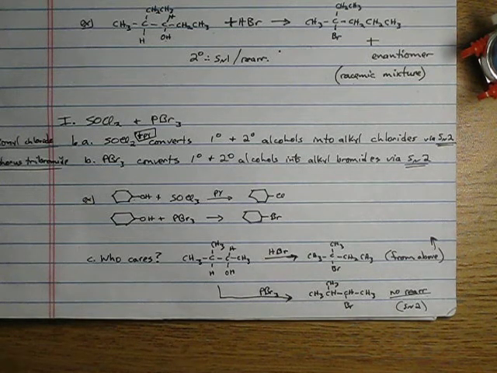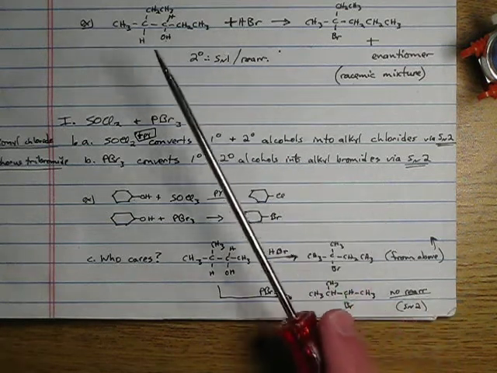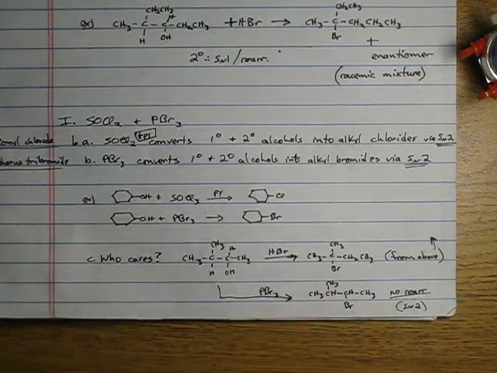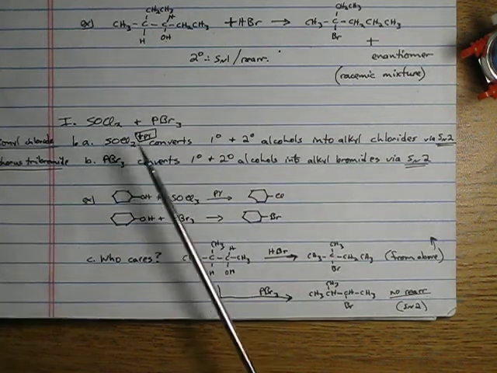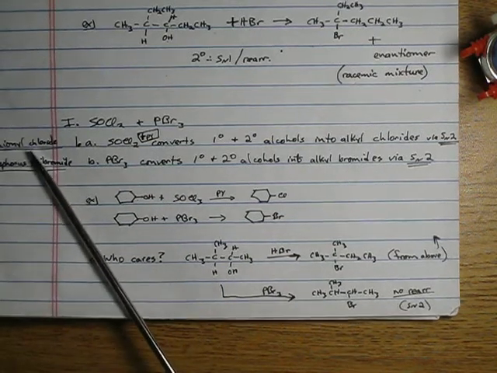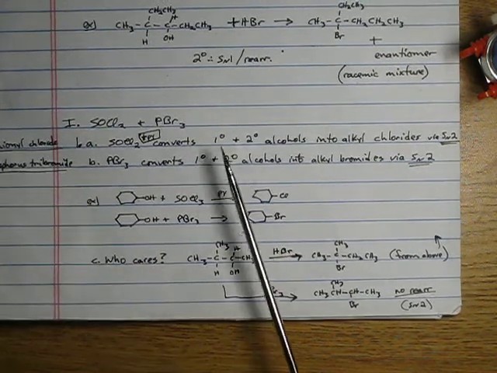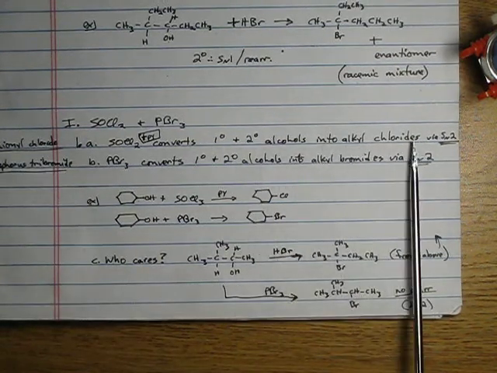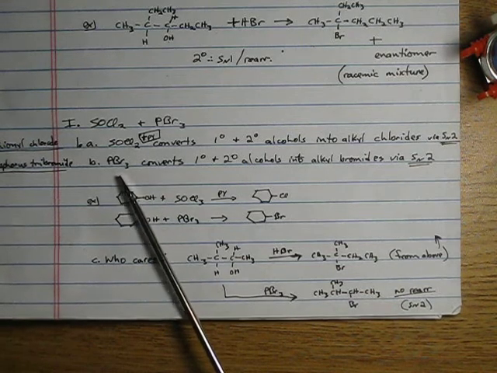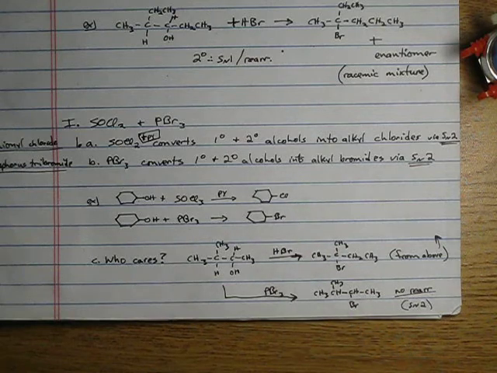We have two other reagents that, instead of dehydrating the alcohol, will put the halogen where the OH was, put a halogen here, and those two reagents are SOCl2 and PBr3. Technically SOCl2 also needs pyridine. But SOCl2, thionyl chloride, converts primary and secondary alcohols into alkyl chlorides via SN2. PBr3, phosphorus tribromide, converts primary and secondary alcohols into alkyl bromides via SN2.